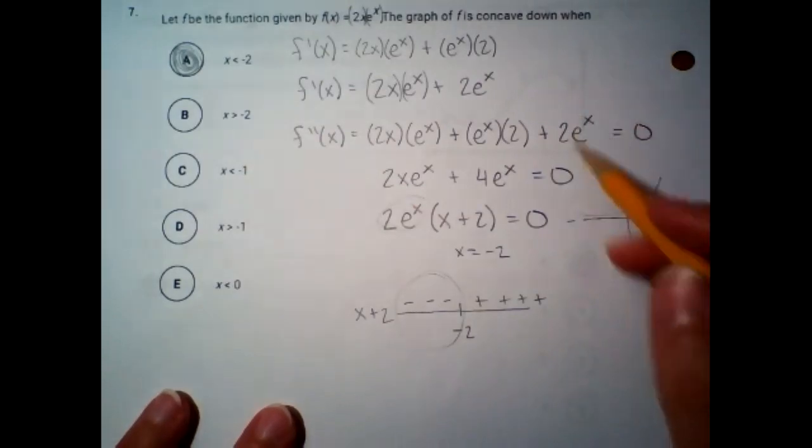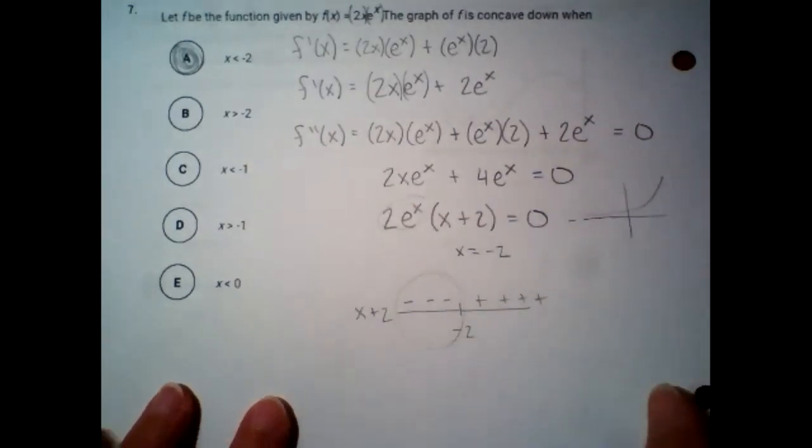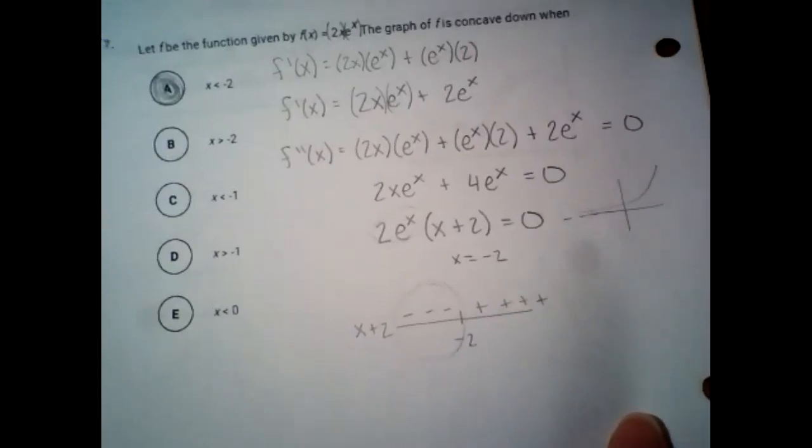That one was a lot of work for a multiple choice question, but sometimes they're like that, so you've got to get through it.